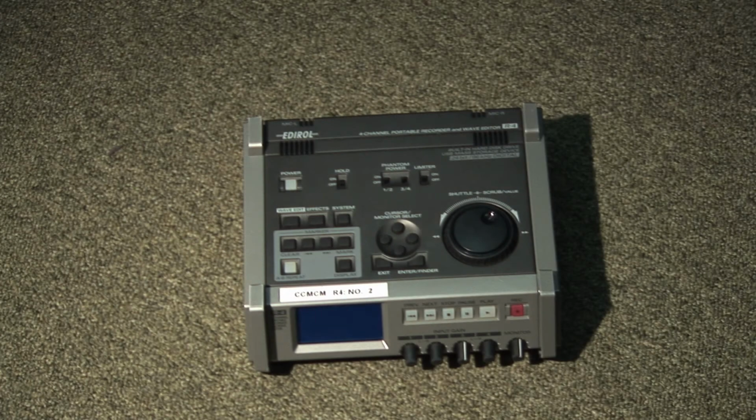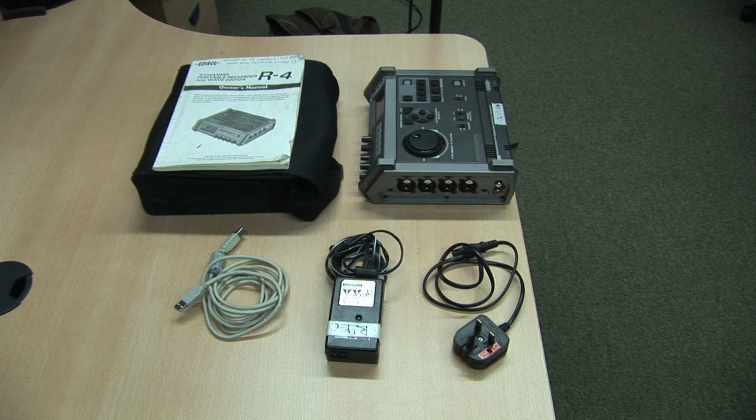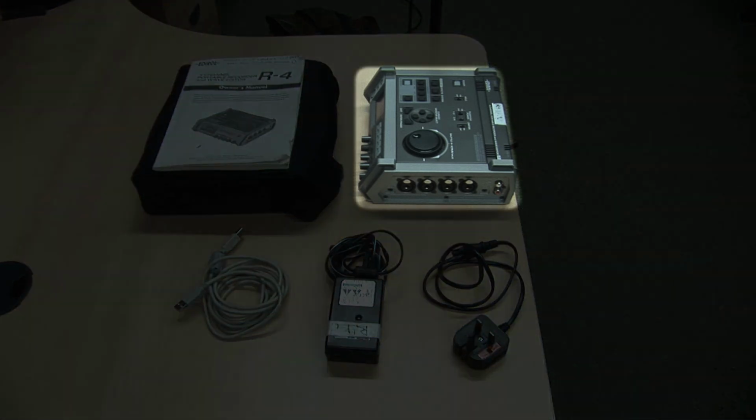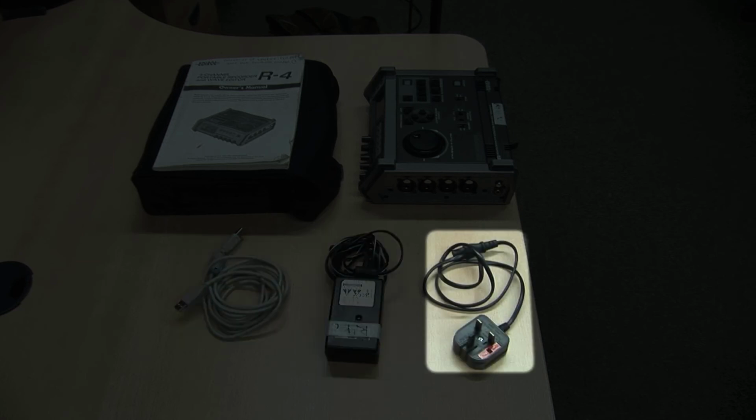The next piece of equipment we will look at is the Edirol OR4, an external recording device. The OR4 is useful for recording your audio without being tied to the camera. The pack includes an OR4, a USB lead, a battery charger, and a connection to the mains.